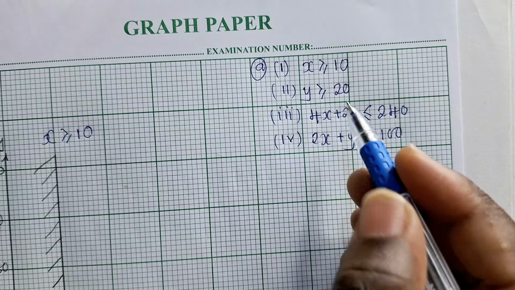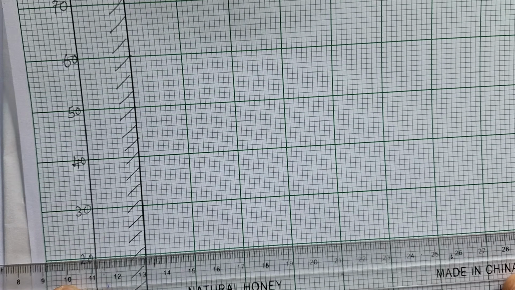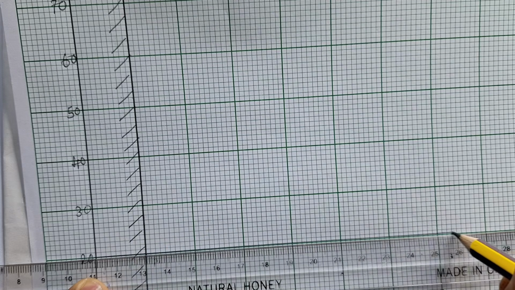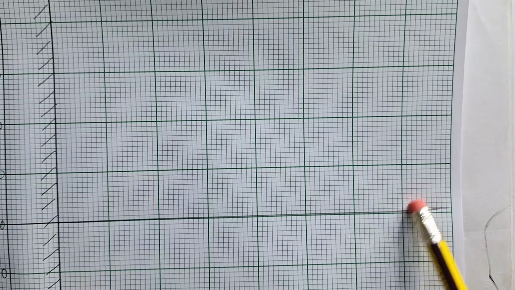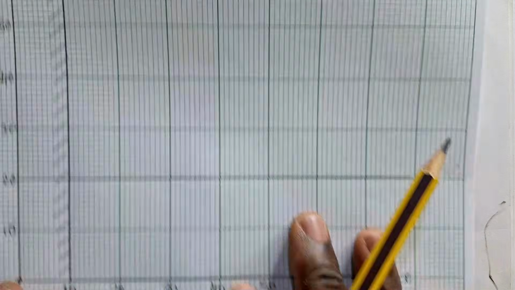The next one is y is greater or equal to 20. Of course, it will be right here. It will pass at 20. Okay, so this is where this inequality will pass through. So it will be at 20 all the way up to somewhere here. Okay, so this side, it's not needed, don't mind very much, because we are ending right here.